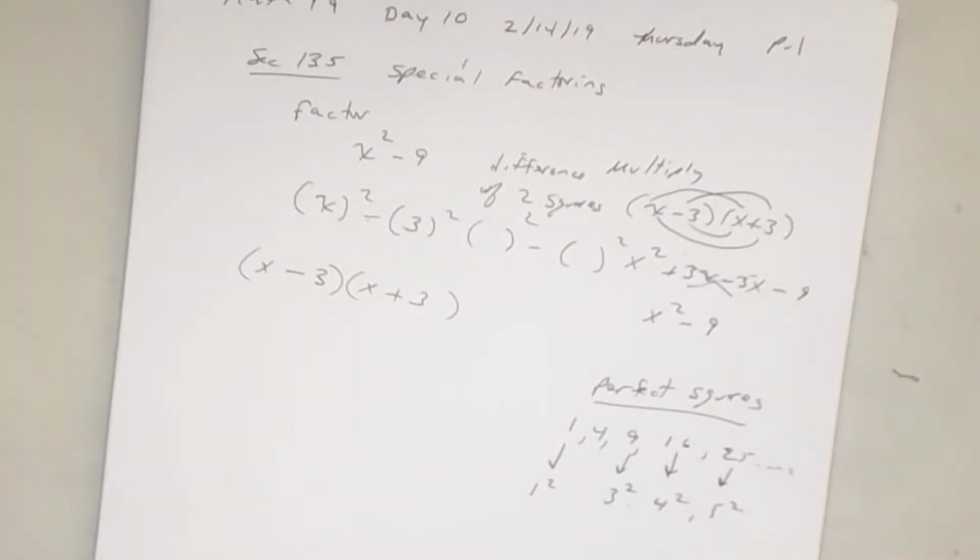See, if you did both minuses, you'd have a middle term. The middle term would be a negative 6x. So in order for those, see, there's no middle term. The x term's not there. So in order for that to happen, one has to be negative, the other one has to be positive. So then let's try this one.